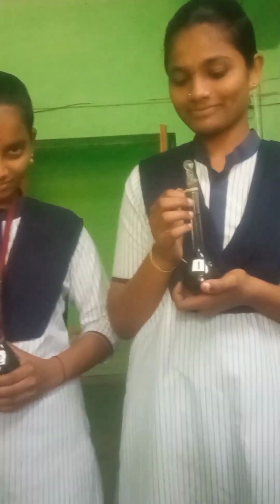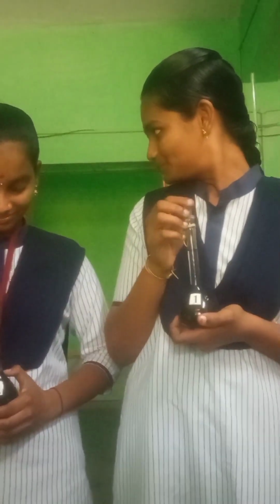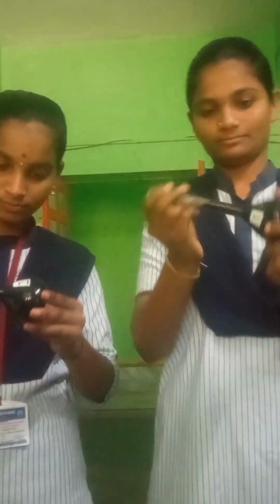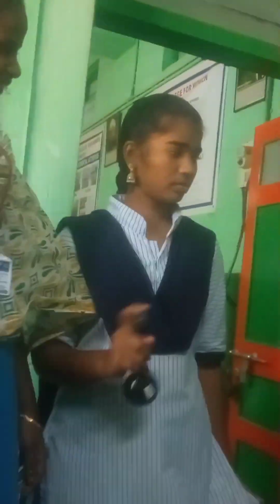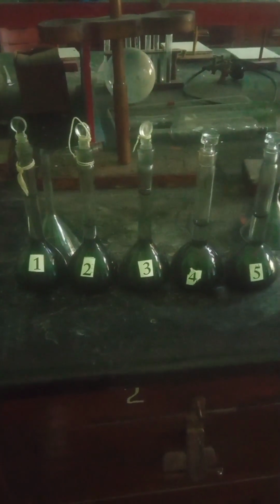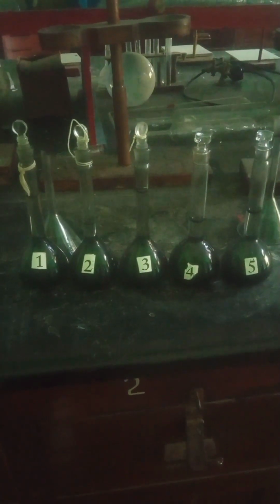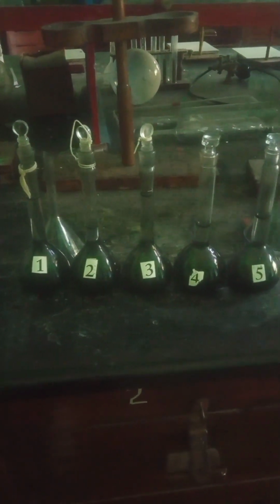Before that, the acetic acid is standardized by titrating with 0.1 M sodium hydroxide solution. The burette reading is considered as VI. Here VI means initial volume. So these are the flasks on stand.